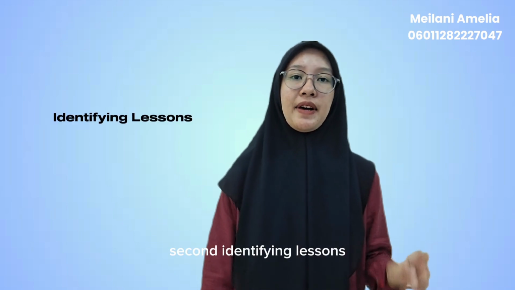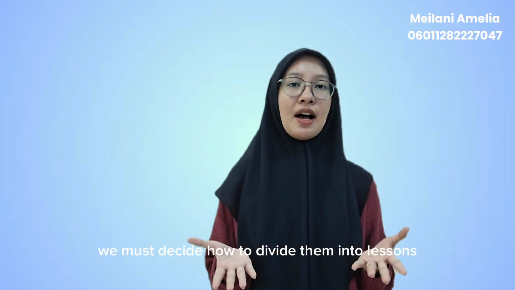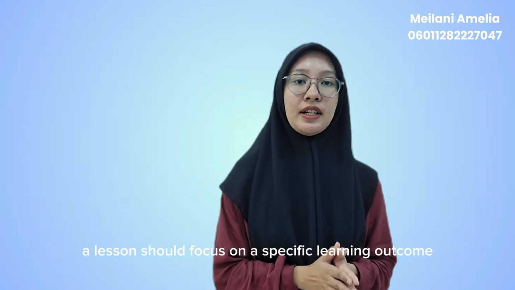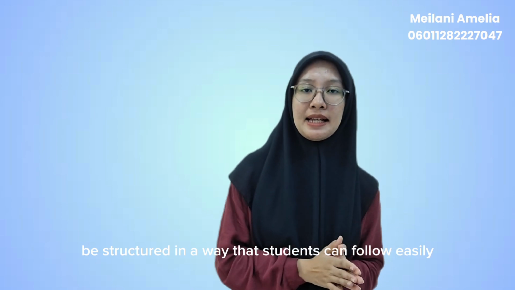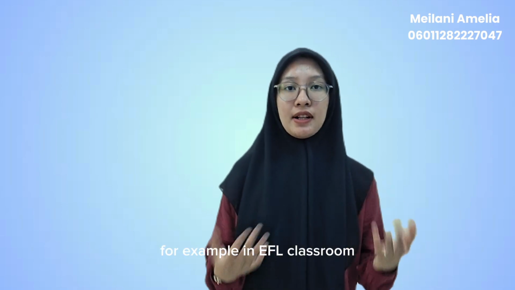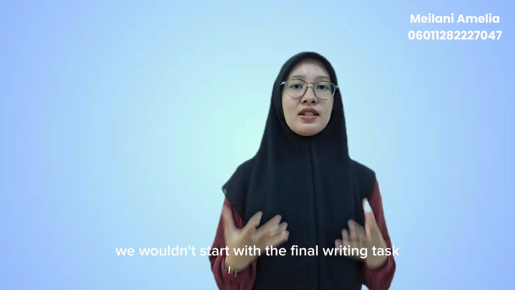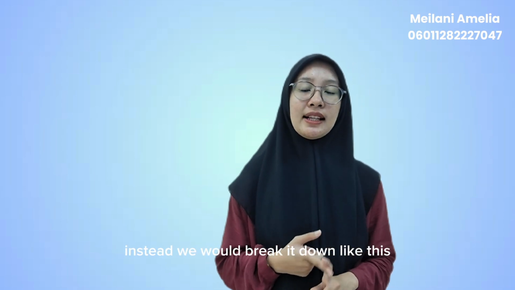Second, identifying lessons. Once we know the objectives, we must decide how to divide them into lessons. A lesson should focus on a specific learning outcome and be structured in a way that students can follow easily. For example, in an EFL classroom, if we want to teach writing a persuasive essay, we wouldn't start with the final writing task. Instead, we would break it down like this.